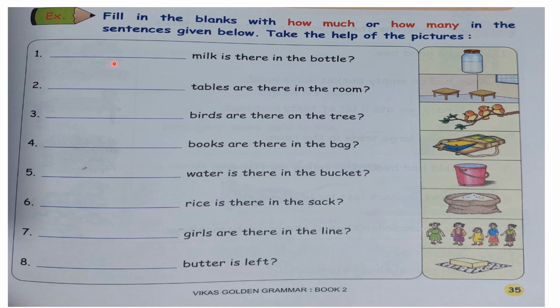Let's revise it. Dash milk is there in the bottle. We are talking about milk, and something we cannot count. So we use the words, how much milk is there in the bottle?